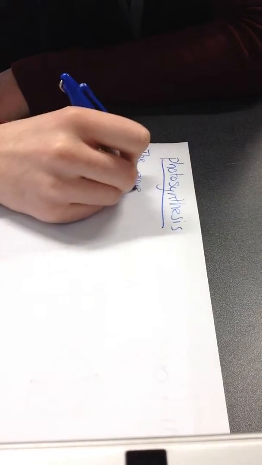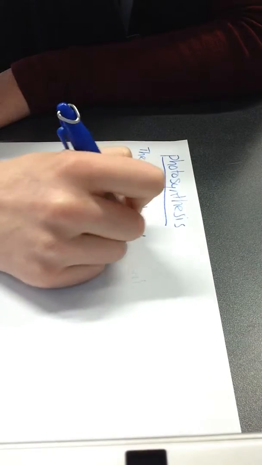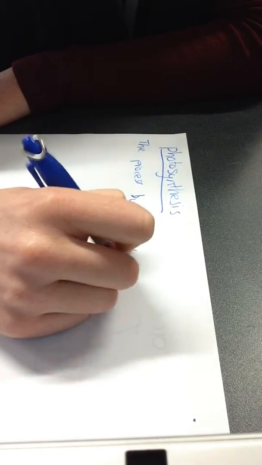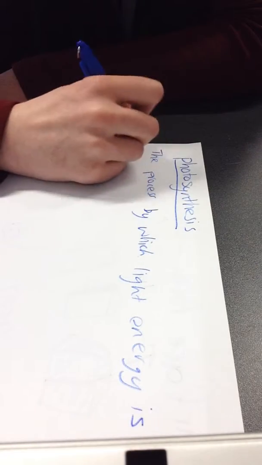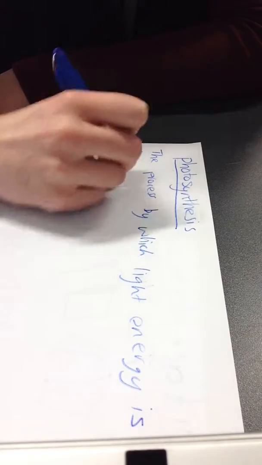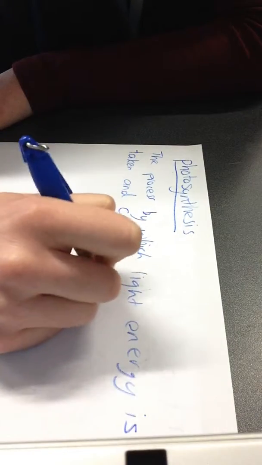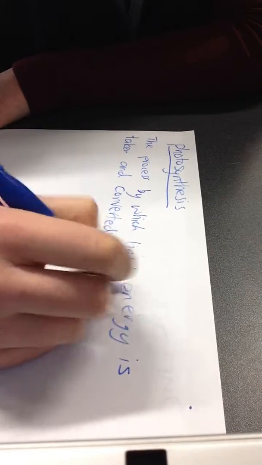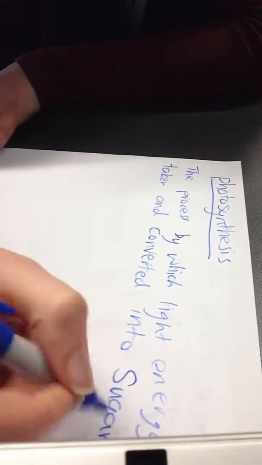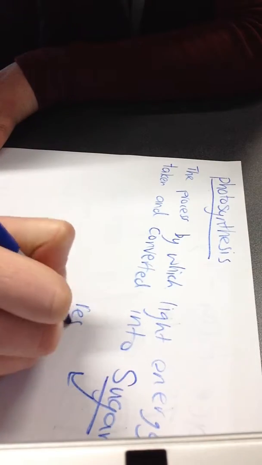Okay, so basically photosynthesis, we're going to go with our definitions again. Photosynthesis is the process by which light energy is taken and converted into sugar. Okay, and then this sugar is going to come in when we talk about respiration.